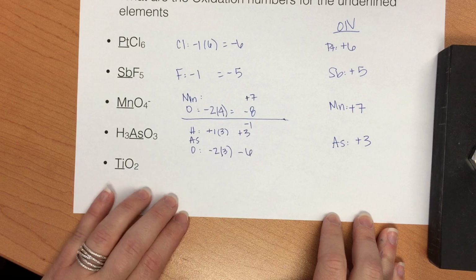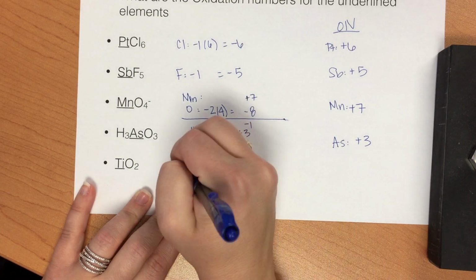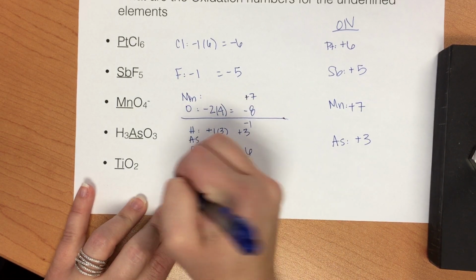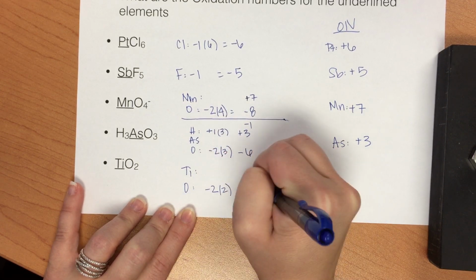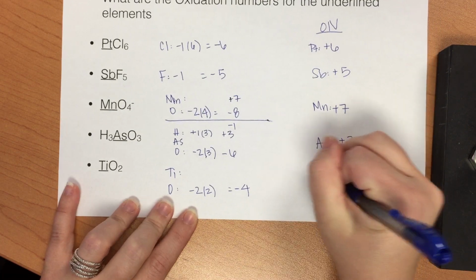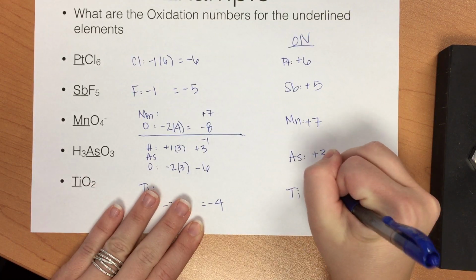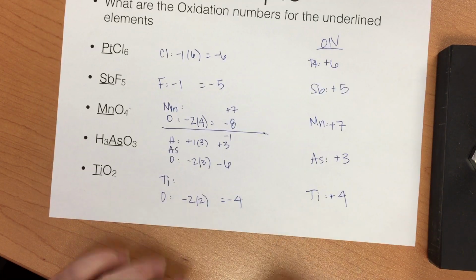Okay. Ooh, titanium dioxide. So we have Ti, which is the one we don't know about. Oxygen is a -2, and there are 2 of those, which gives us a -4. In this case, we will have a +4 charge as the oxidation number.